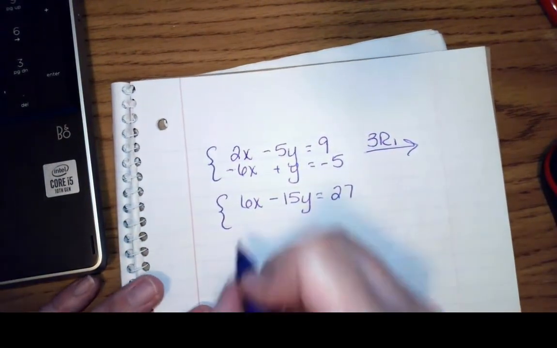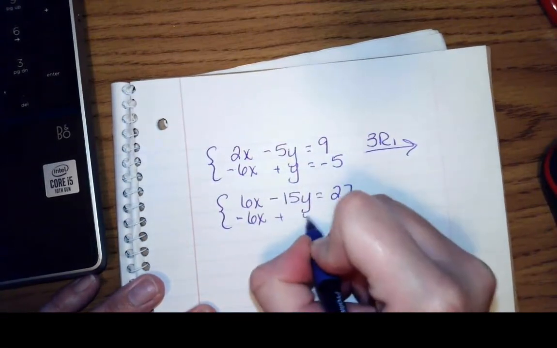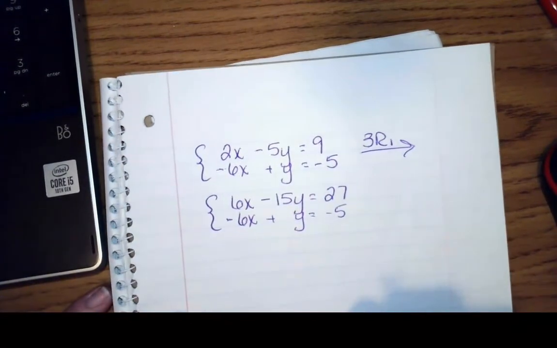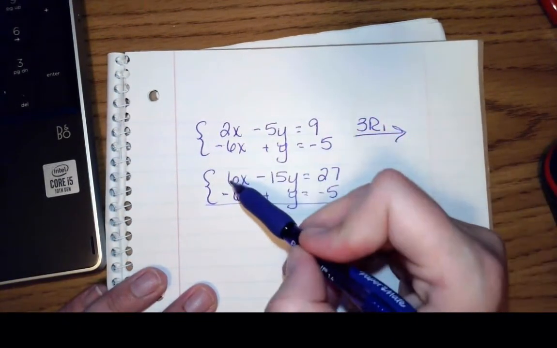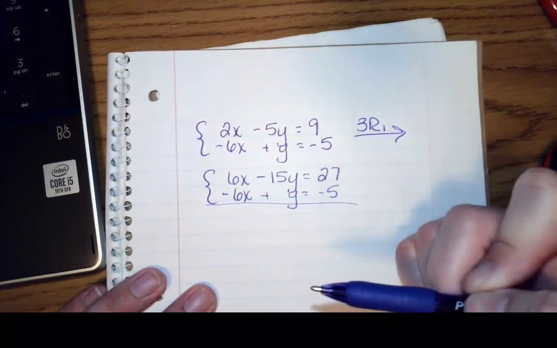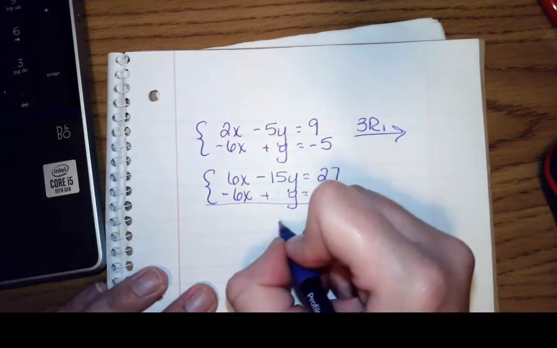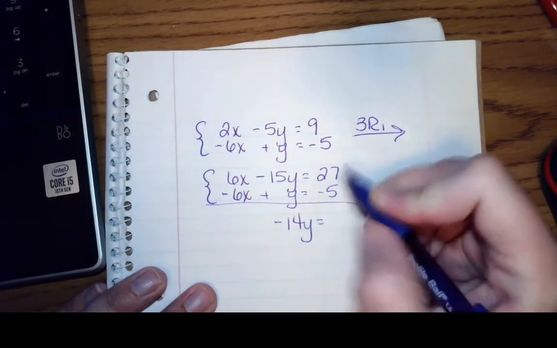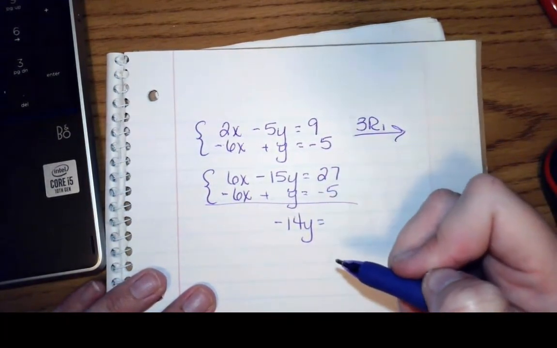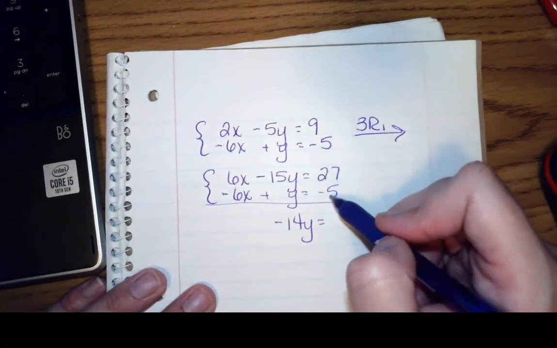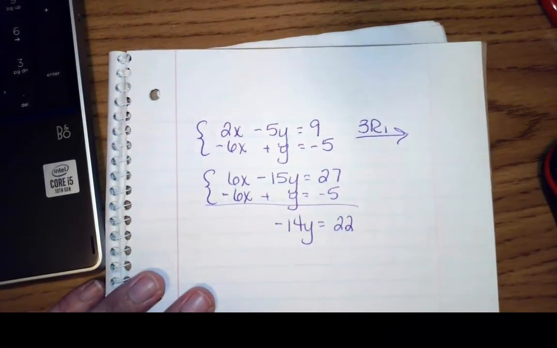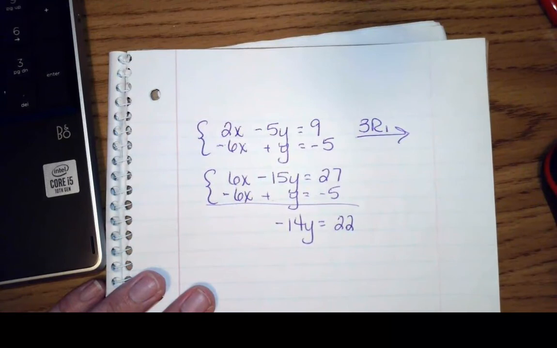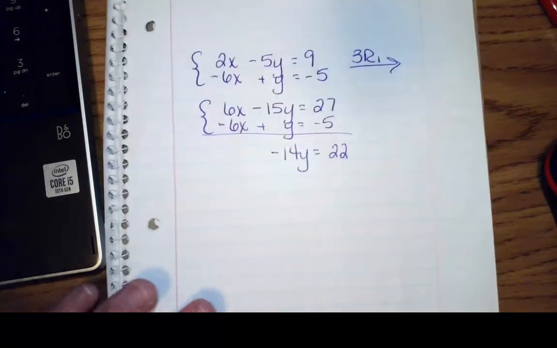Okay, rewrite the bottom row. The bottom row says negative 6x plus y is negative 5. And now I can solve. Because working vertically, my x's are gone. 6x minus 6x is no x's. Negative 15y plus y is negative 14y. 27 minus 5, this is ugly. Okay, 27 minus 5 is going to be 22. Okay, so now when I go through and solve this thing, I'm checking to make sure I didn't mess you up. All right, I didn't.